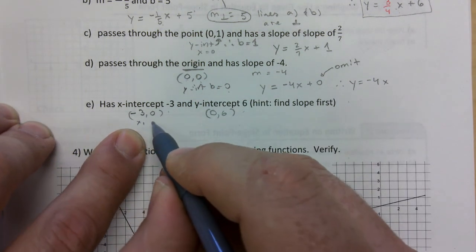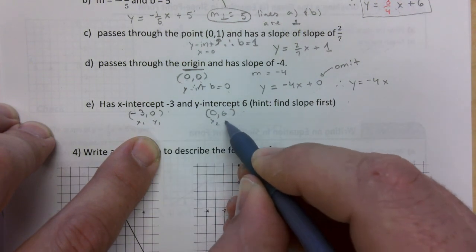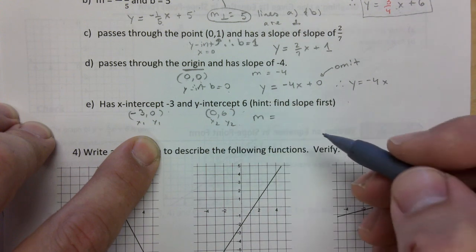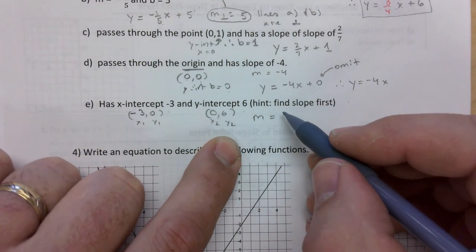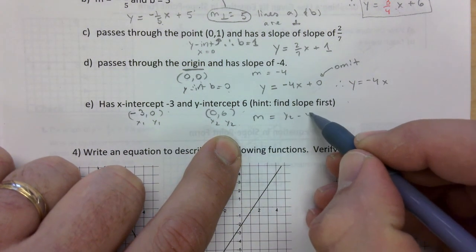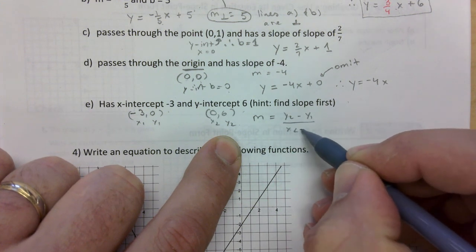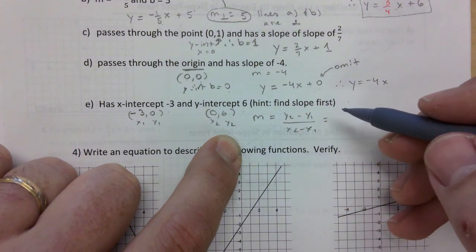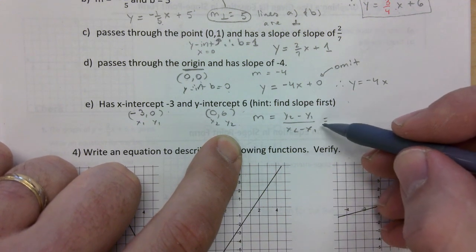I will make this x1, y1, and this x2, y2. Slope is y2 minus y1 over x2 minus x1. Rise and run. Change in vertical over change in horizontal.